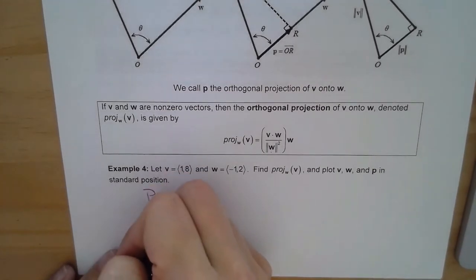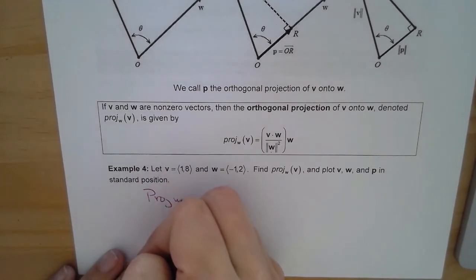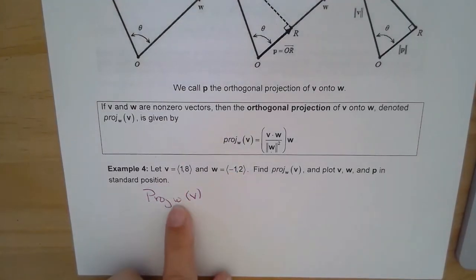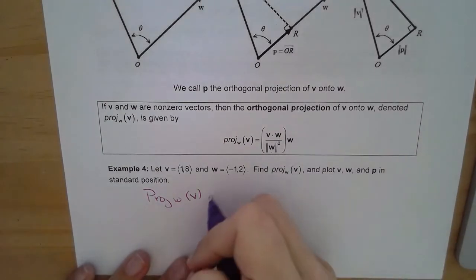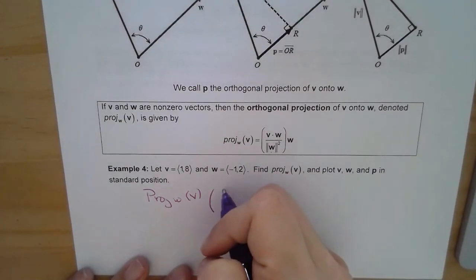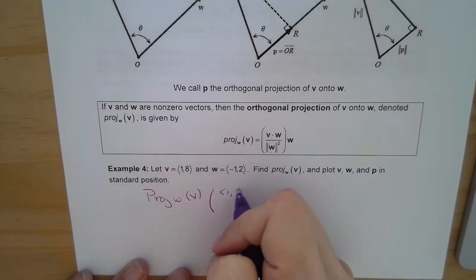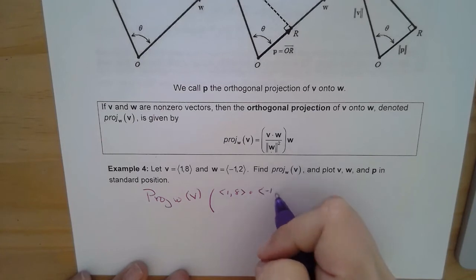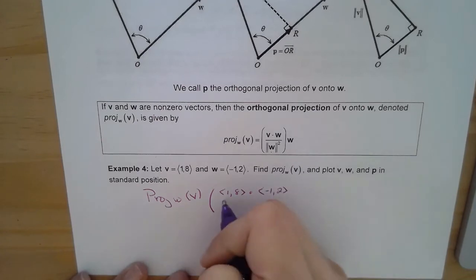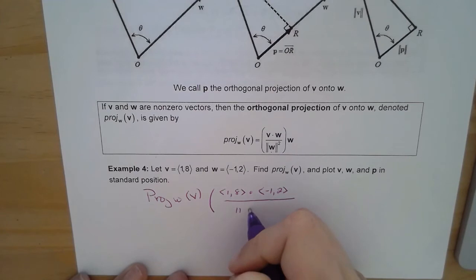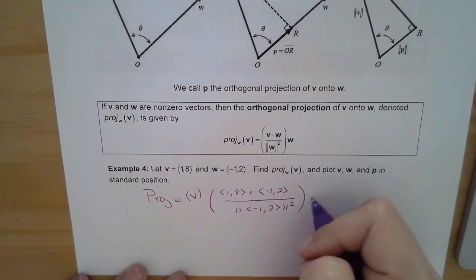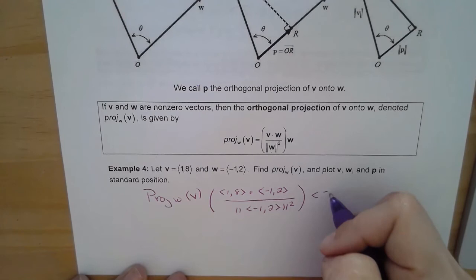So the projection of v onto w. If we were doing w onto v, we would have v here, w there. Alright, and then I'm just going to put these vectors in. So 1, 8 dot product with negative 1, 2, all over the magnitude of w squared, times the vector w. So make sure you're writing in the correct vector.